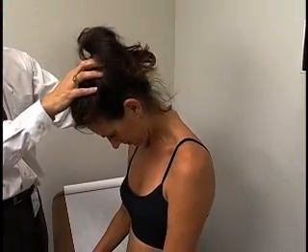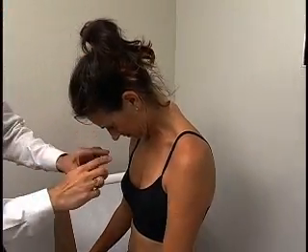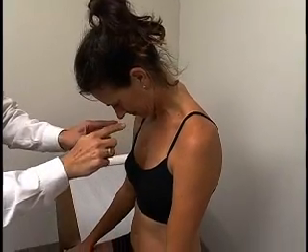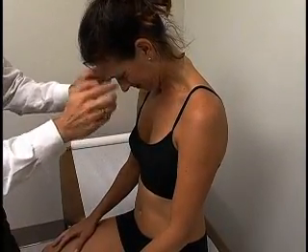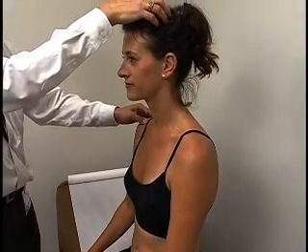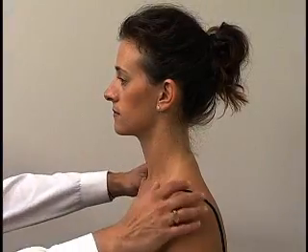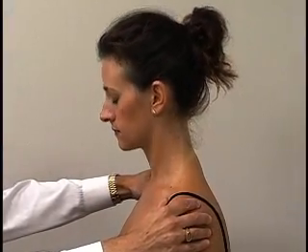Here, the patient is forcibly placed into excessive flexion. This is called the Lhermitte's test. I'm intentionally trying to reproduce symptoms into either both arms or along the spine, potentially associated with cervical cord pathology.